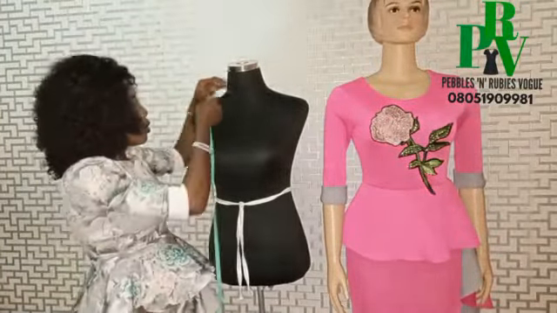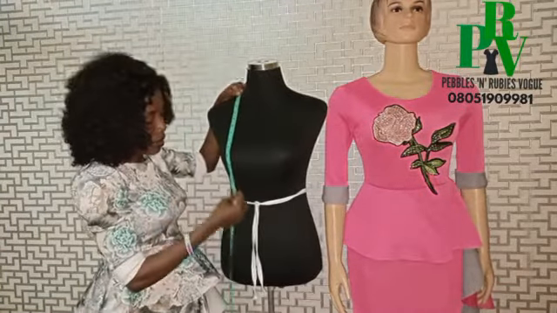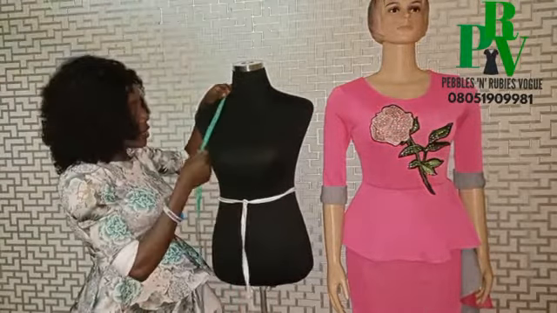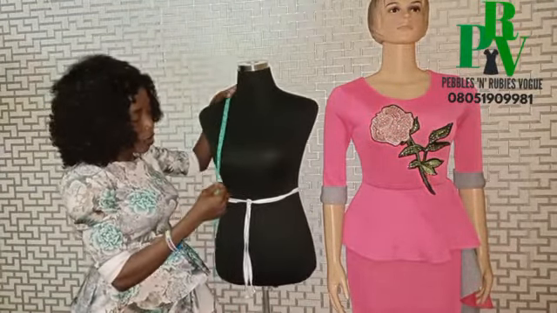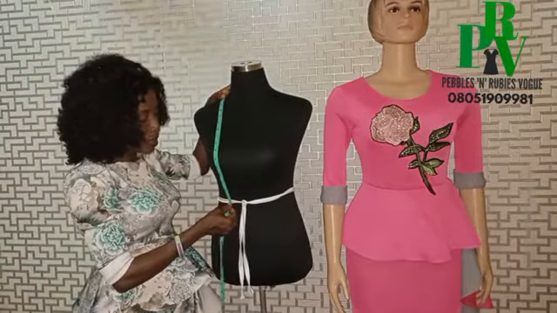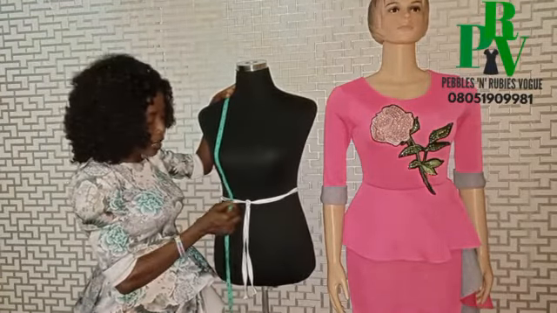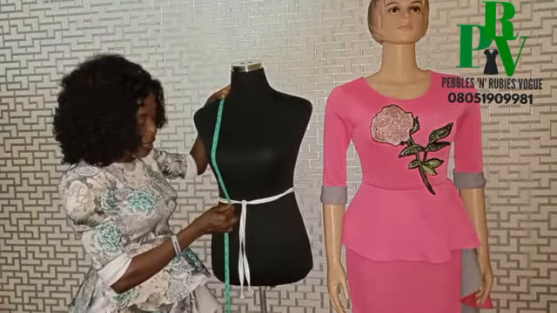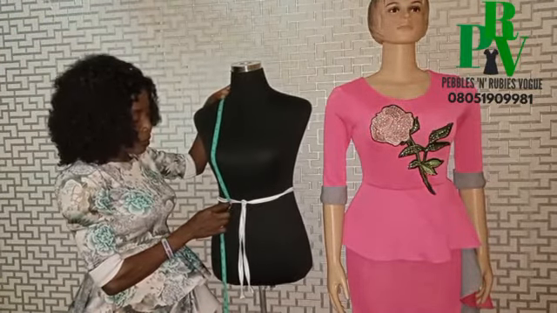The first thing is to take measurement of the front length, which is from the highest point of the shoulder across the breast, making sure that your measuring tape passes across the breast and to the rope that I tied. This is the waistline, okay? So this is the front length. Here I have 16 inches, okay?